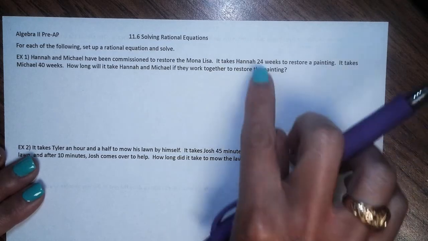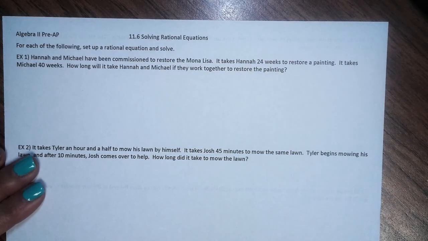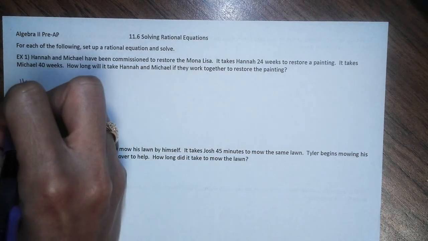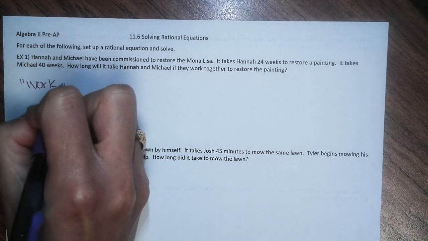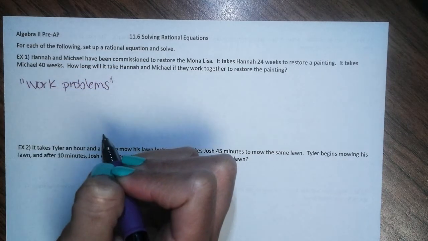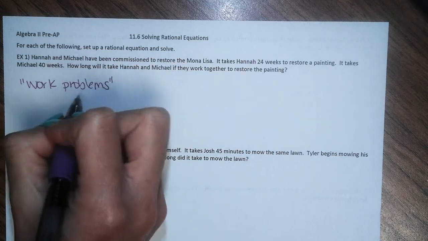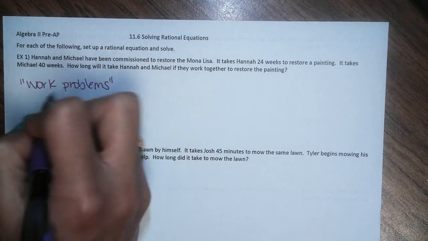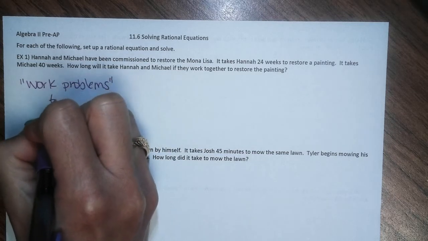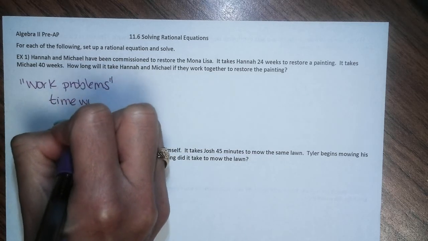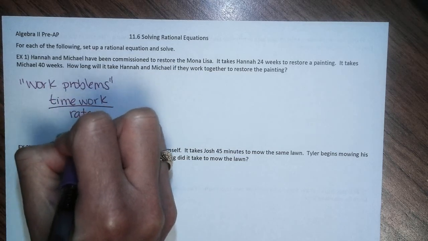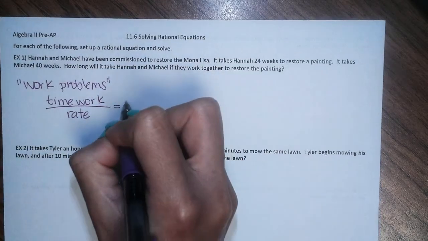Okay, so before we do that problem, let me tell you how these problems work. I call them work problems, because you're doing some work and your job is to try to finish a job, try to finish something. The way work problems work is you take the time worked over your rate, and that's going to equal the job done.